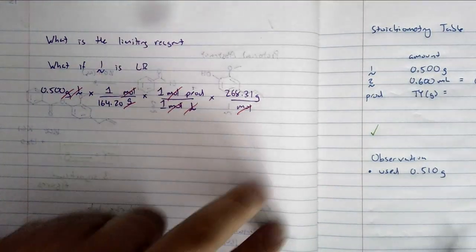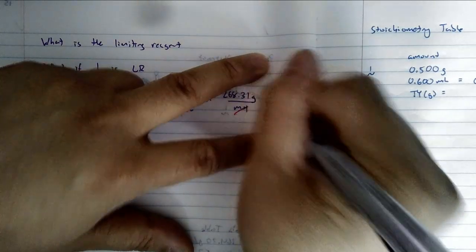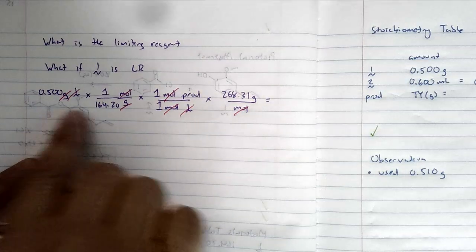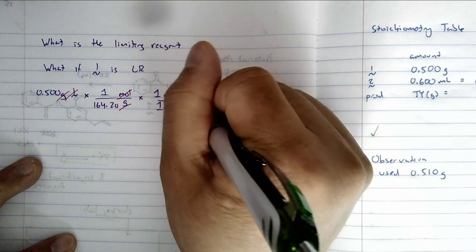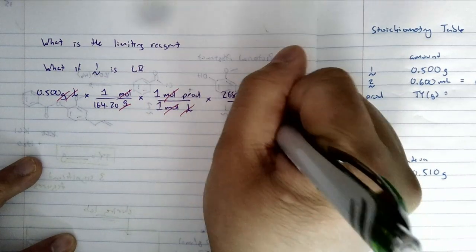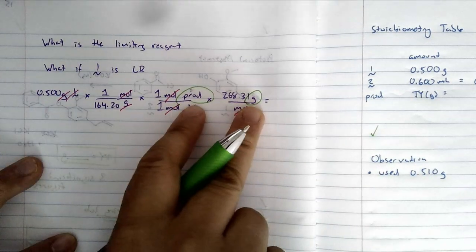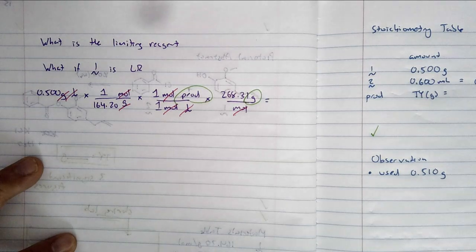Okay, I'm running out of space, equals. When I calculate these numbers together, I'm going to get a number that represents grams of product. Do you see how everything cancels out except those two things? Perfect.